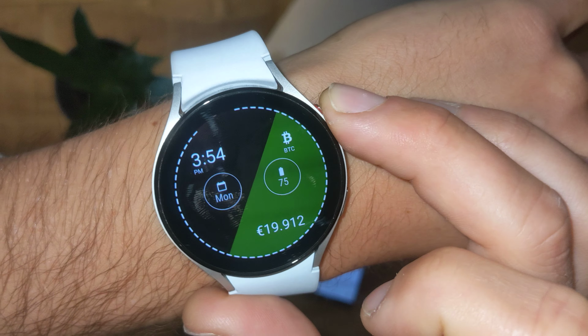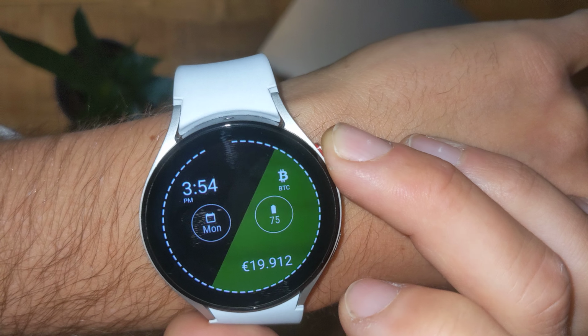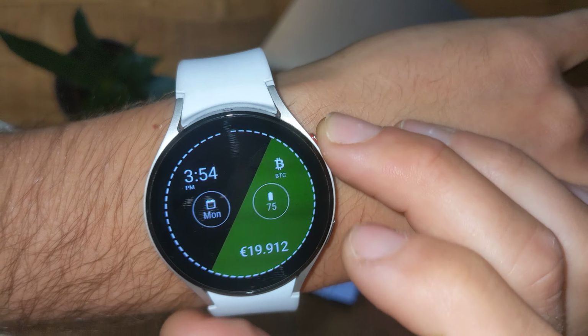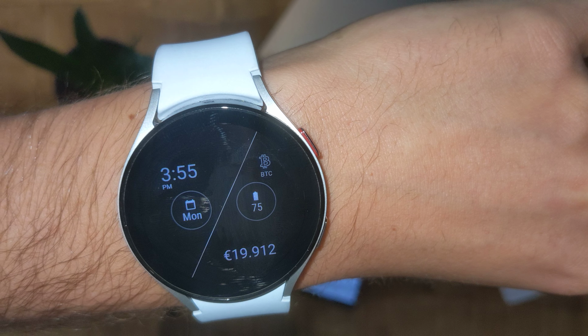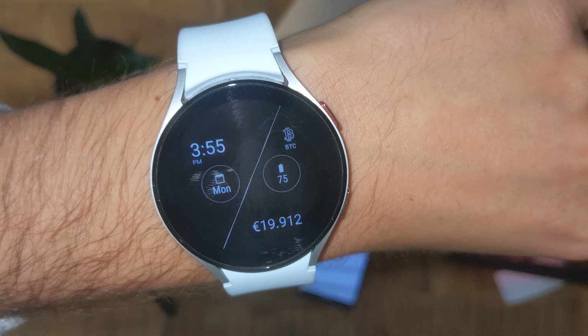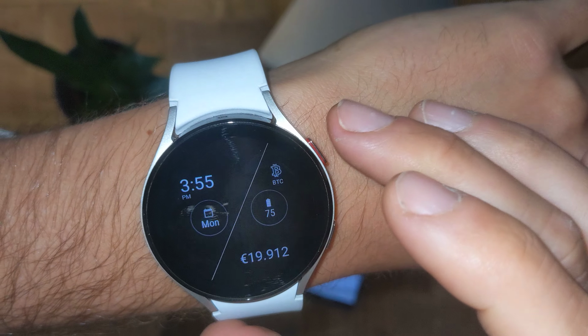We have the AM PM time, and then there's the second indicator in the outer bezel. Once you put it in ambient mode, you'll see the second indicator disappears to save you some battery, and you get this nice black and white mode.